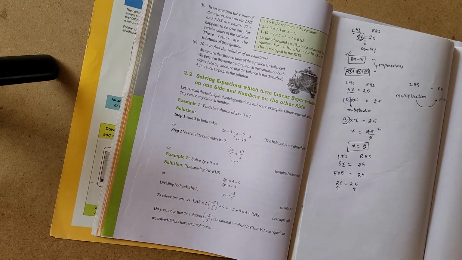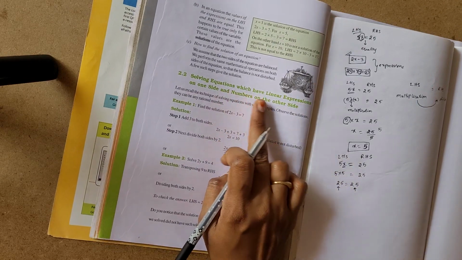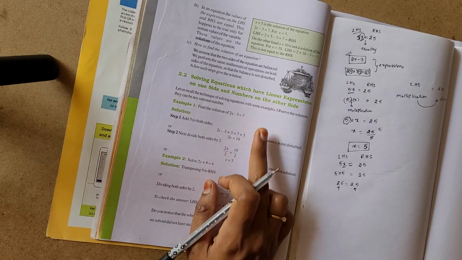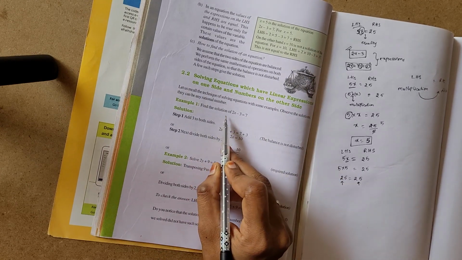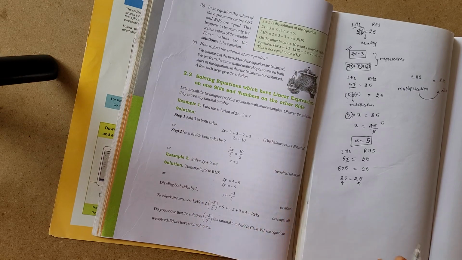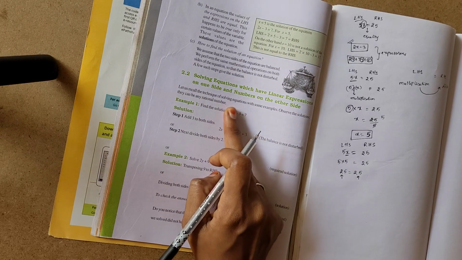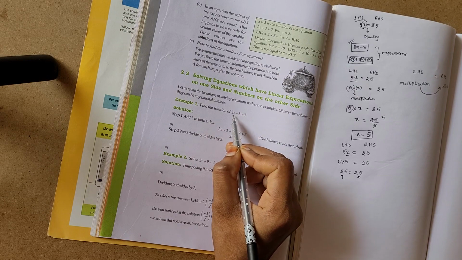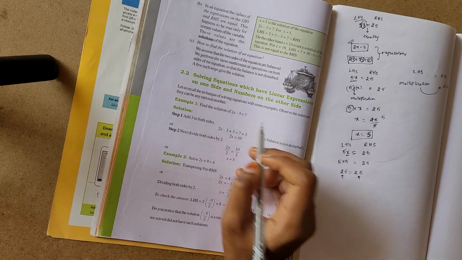So here we have 2.2, solving equations which have linear expressions on one side and numbers on the other side. Here is an example: find the solution of 2x minus 3 is equal to 7. 2x minus 3 is an expression because we have a variable associated with it, and on the other side we have a simple number.